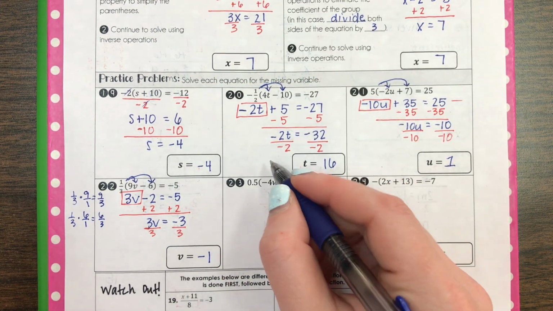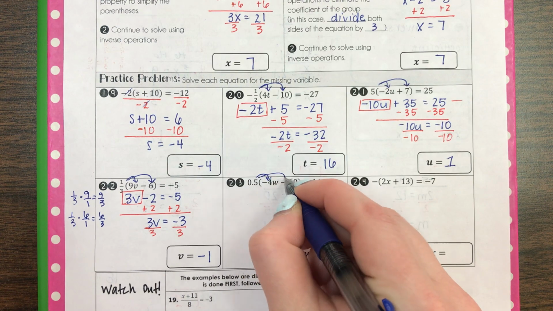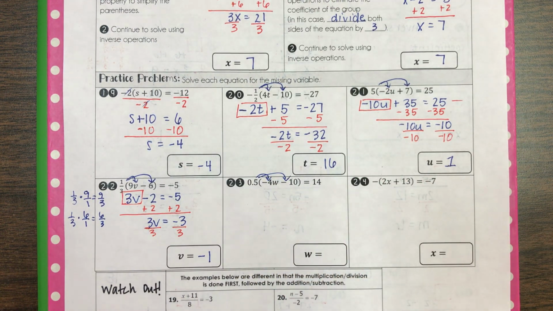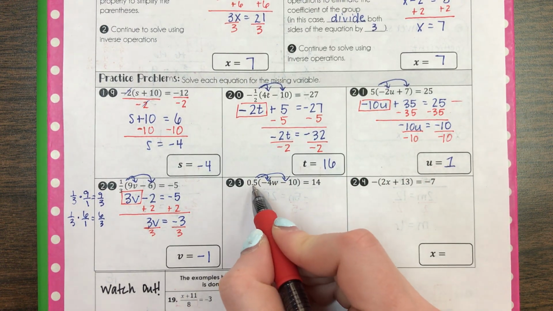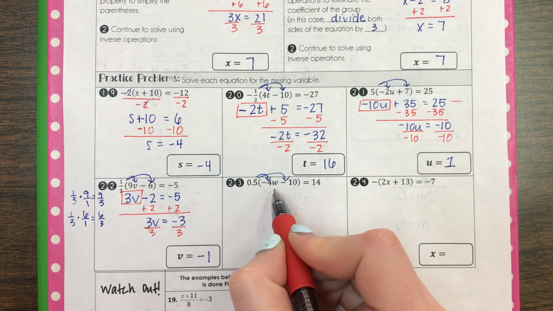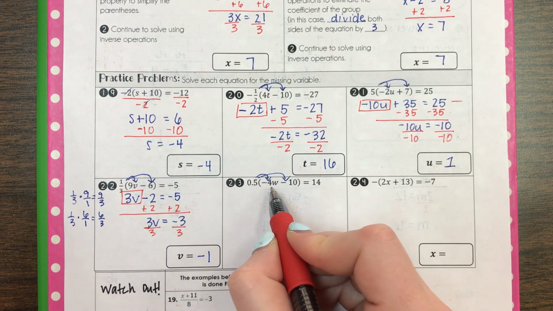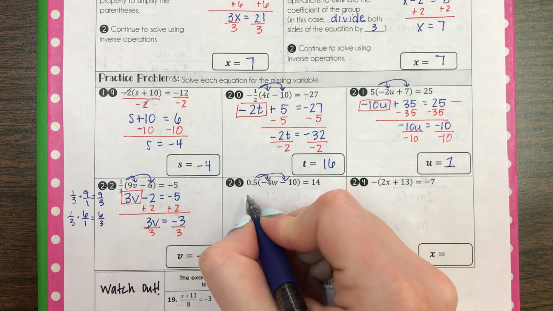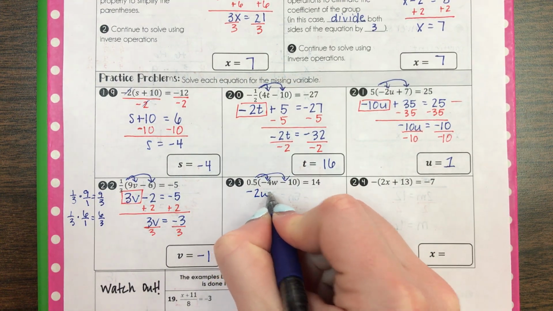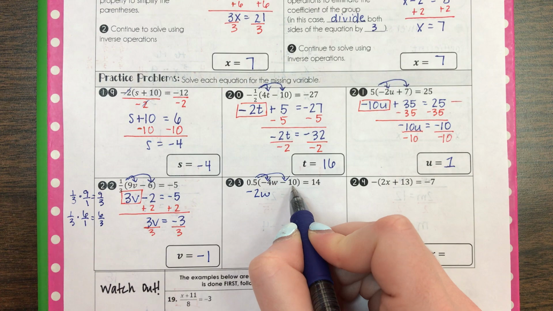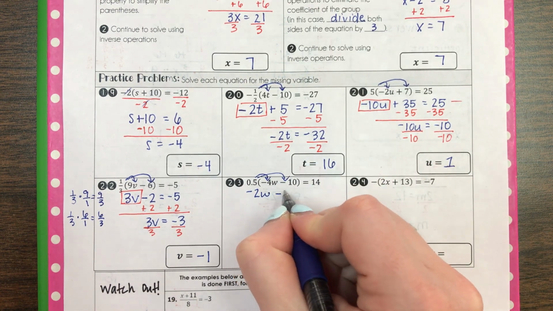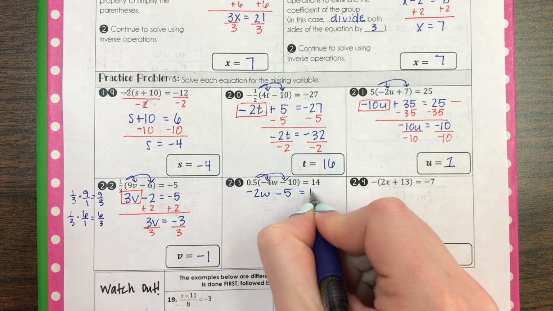All right, let's go ahead and use option 1 again. So we're going to distribute that 0.5. Well, we can think about multiplying by a half. So 1/2 of negative 4 would be negative 2w. And then half of negative 10 would be negative 5, so minus 5. And then equals 14.